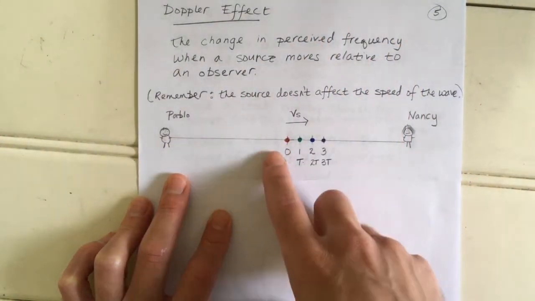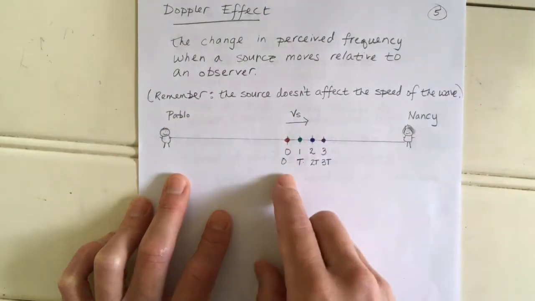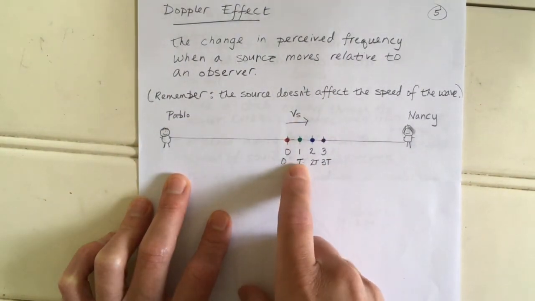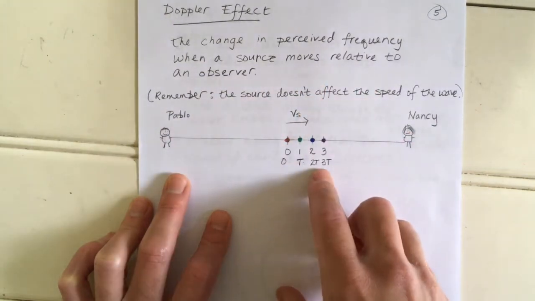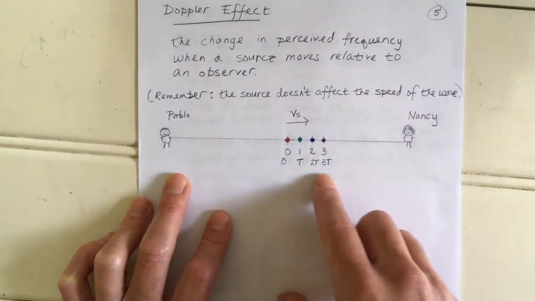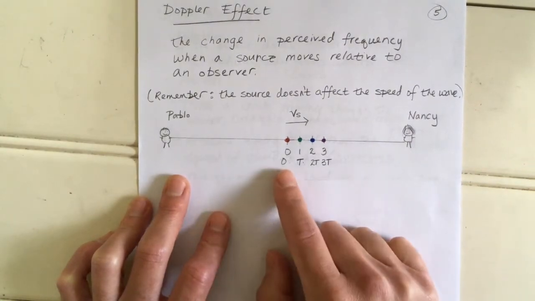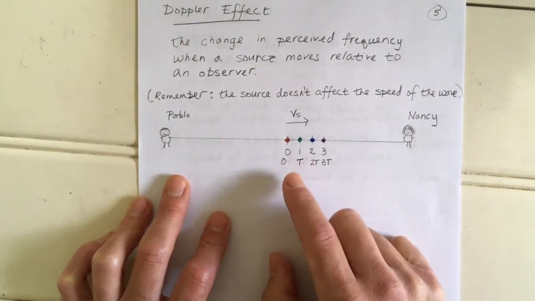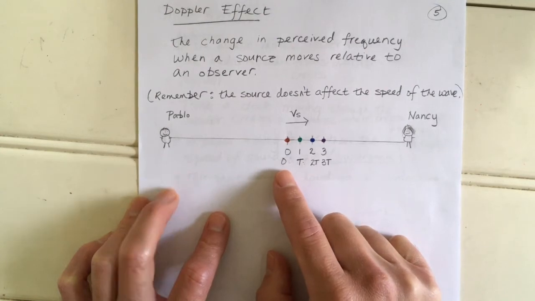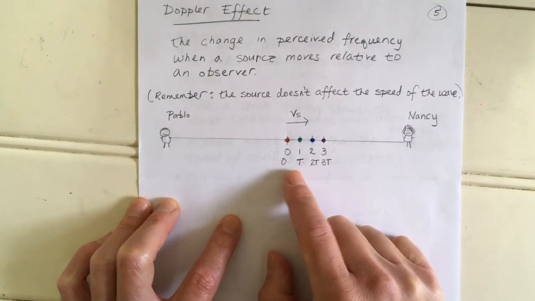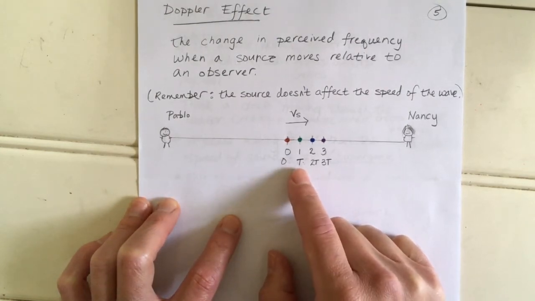and it's going to move out in a sphere. A sphere is going to be created when the source is here. A sphere is going to be created when it's here. A sphere is going to be created here, and so on. And I'm going to show you those in a second. But why these points are important is because this is the time period, from one crest to another crest.